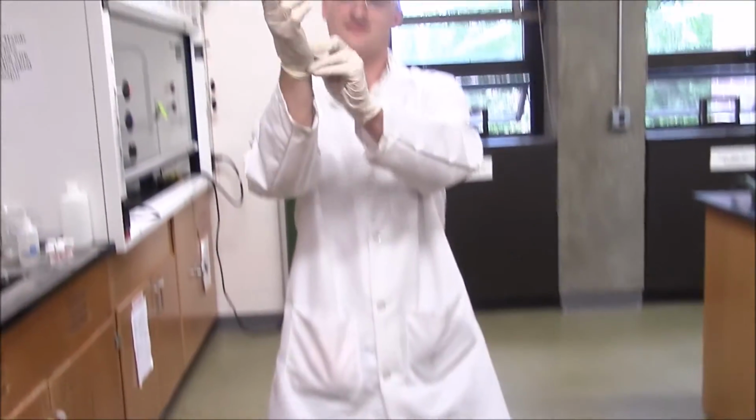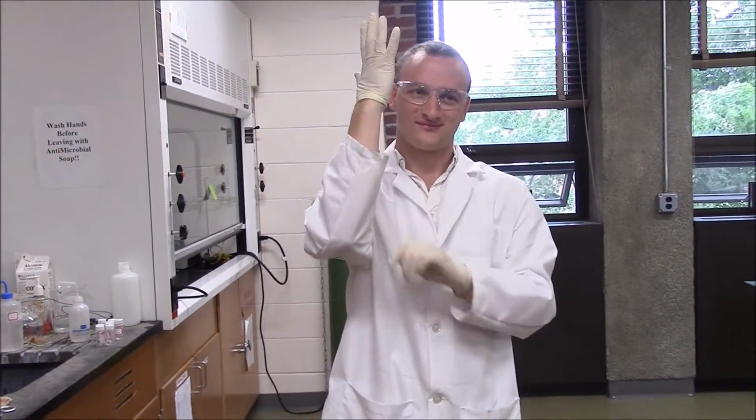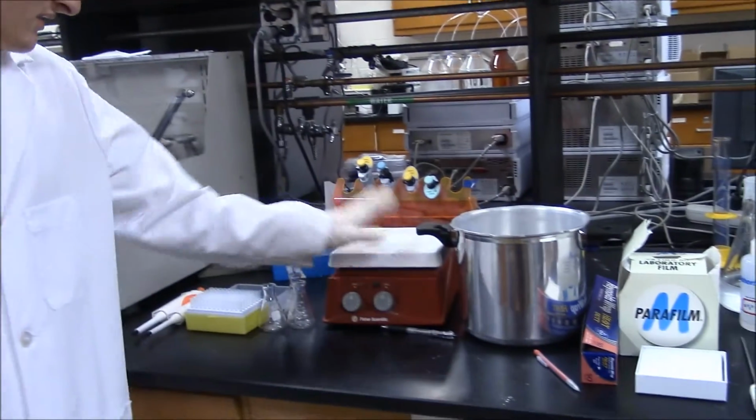Wear safety glasses, long pants, and closed-toed shoes. Also wear gloves to avoid contact with chemicals. Ethanol is highly flammable and must be kept away from ignition sources. Be cautious with the pressure cooker and the hot plate to avoid burns and electrical shocks. Handle glass beakers with care to prevent breakage.